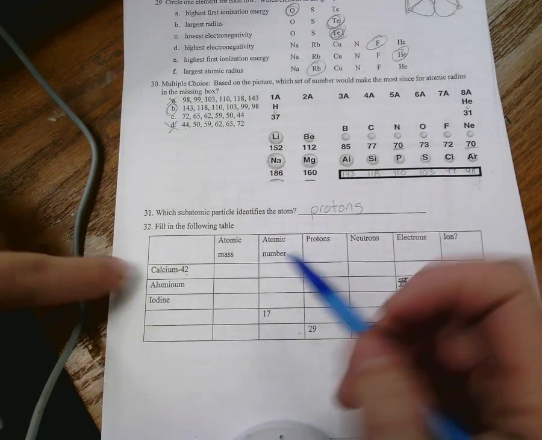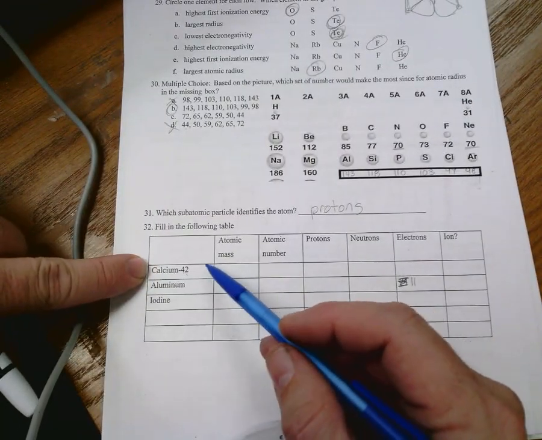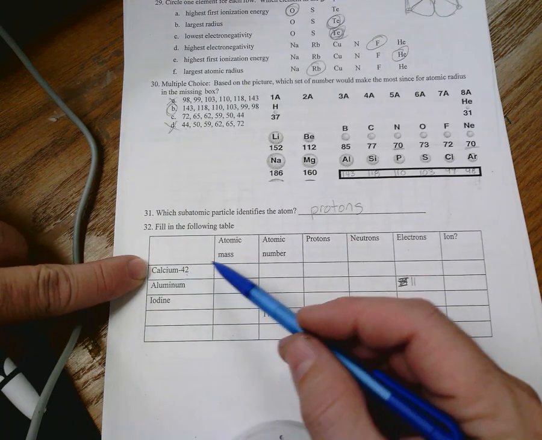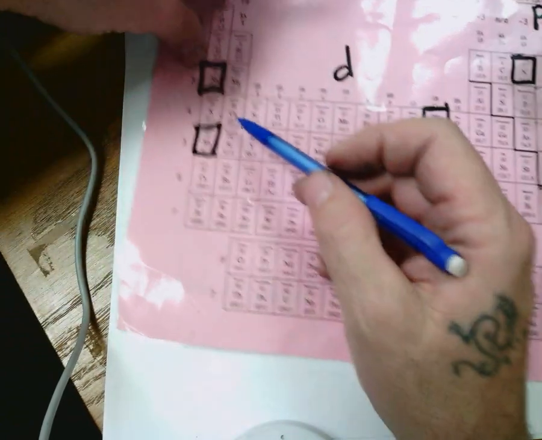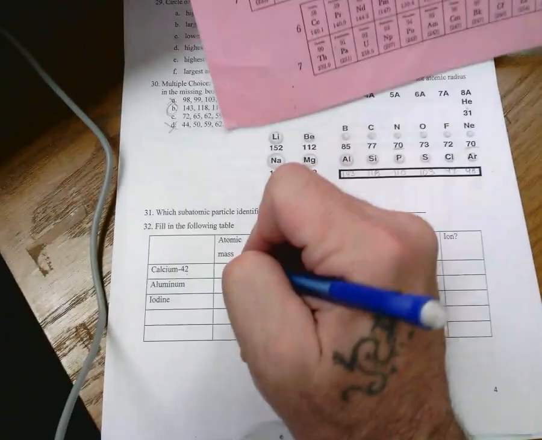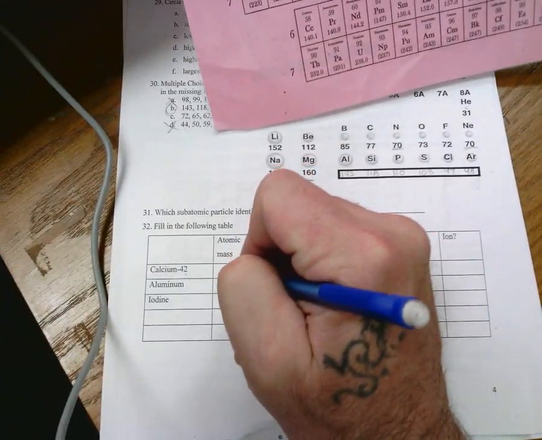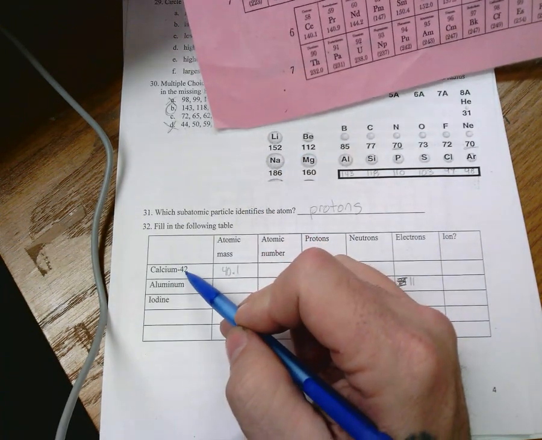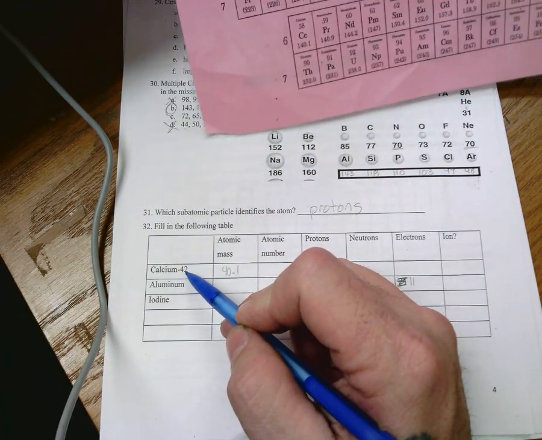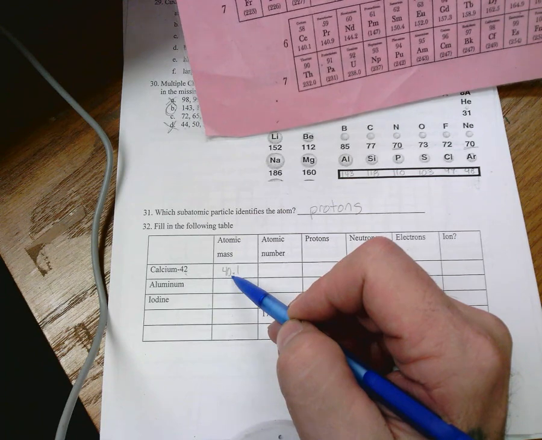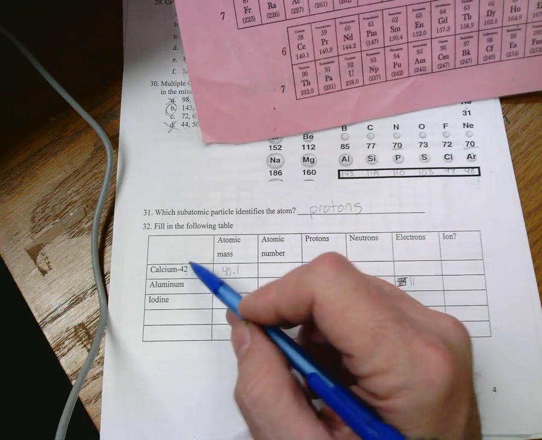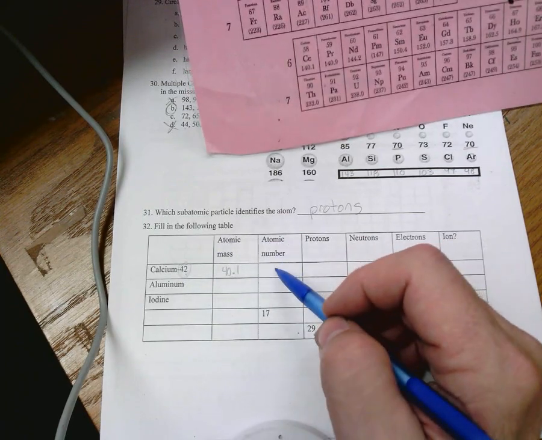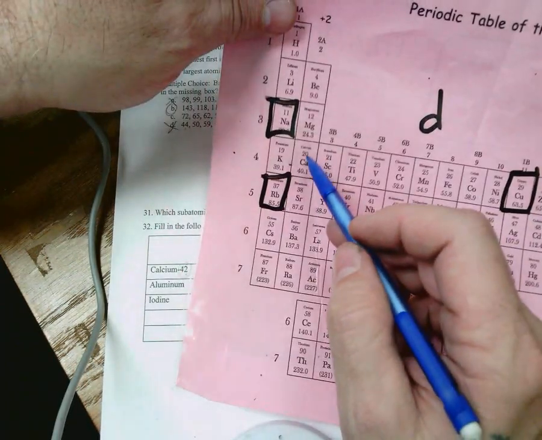All right, okay. Atomic mass. The atomic mass of calcium is 40.1. Now you may ask yourself, why didn't I put 42? Because that's a mass number. That's not the atomic mass. If I converted this and rounded it to 40, that would be a mass number. This is a mass number. Atomic number for calcium is 20.